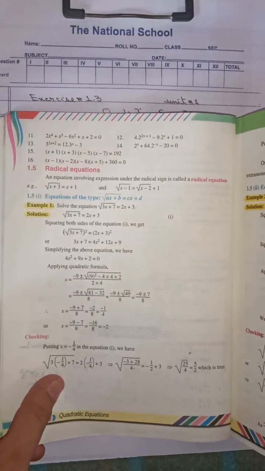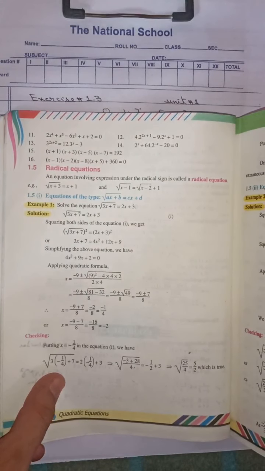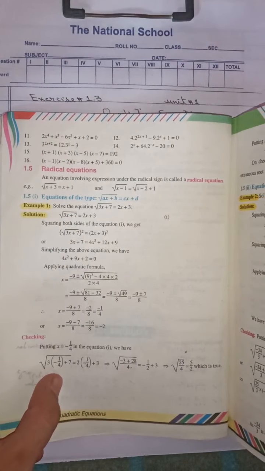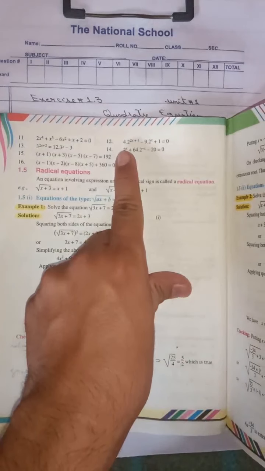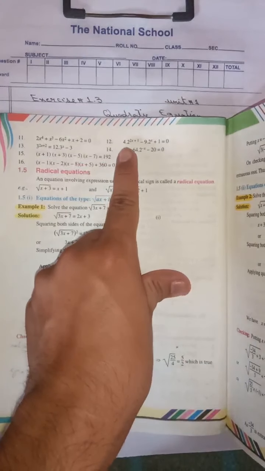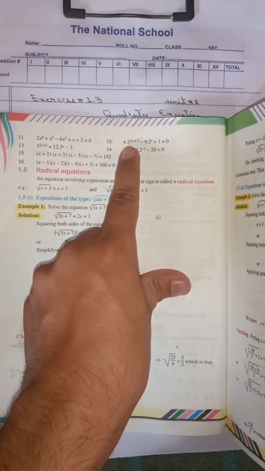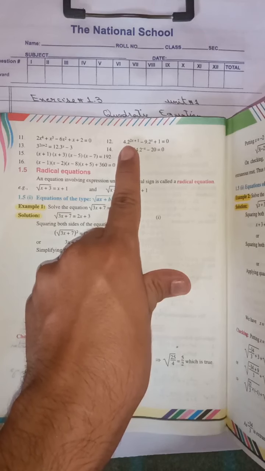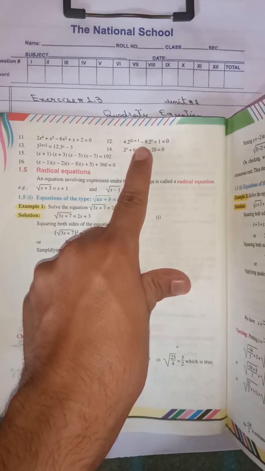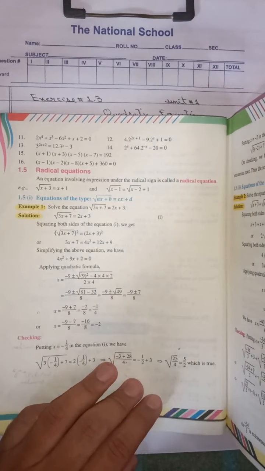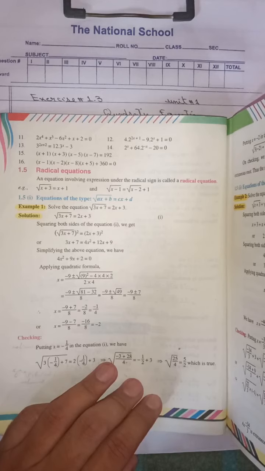Assalamu alaikum students. Exercise number 1.3 we will continue today, and it's question number 12 onwards that we have to solve today. Now see the statement of questions 12, 13 and 14. You may find in all three parts 4, here the dot means not 4.2, but 4 multiplied by 2 power 2x plus 1 minus 9 into 2 power x plus 1 is equal to 0.